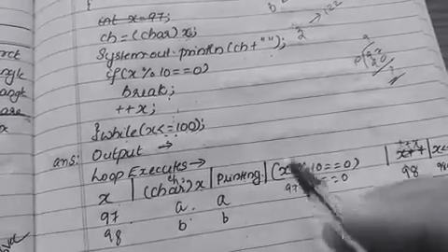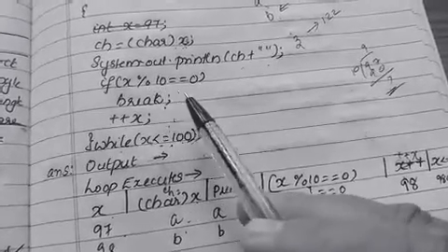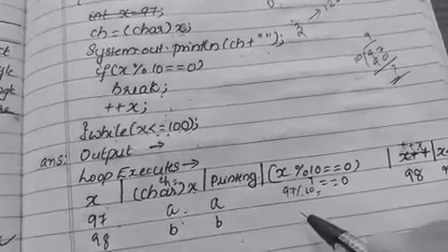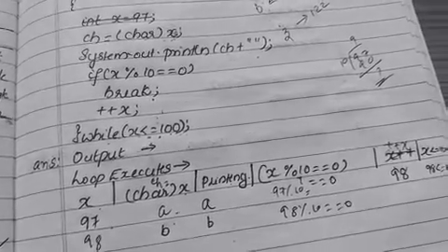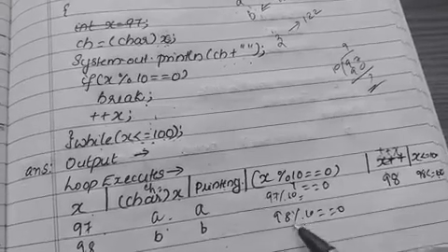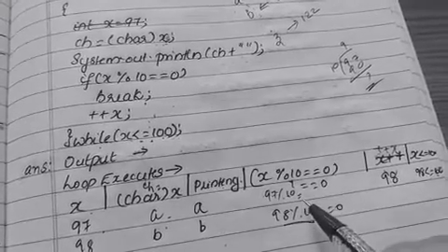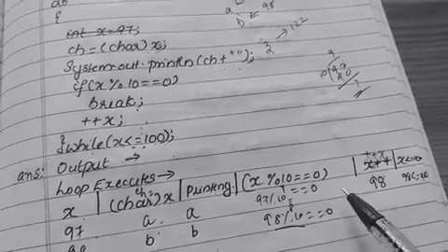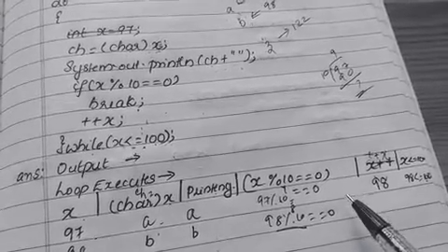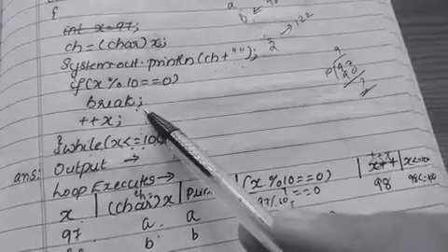Okay, in the next line, we will check the condition. If x mod 10 equal to 0, that is 98 mod 10 equal to 0. Is it true? No. So what is the result of 98 mod 10? It is 8. 8 is not equal to 0. So we won't execute the statement after that.